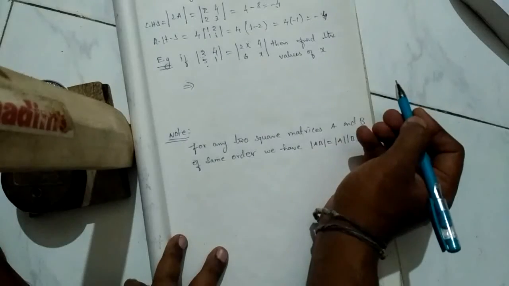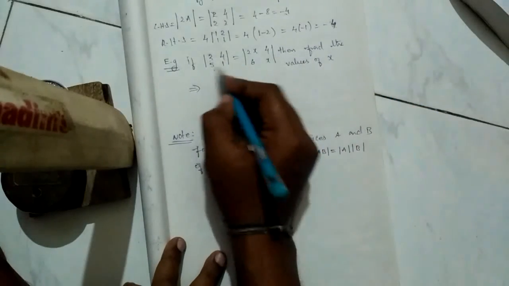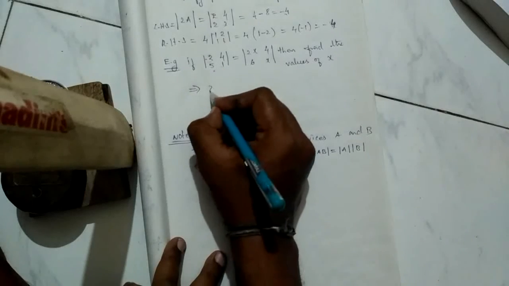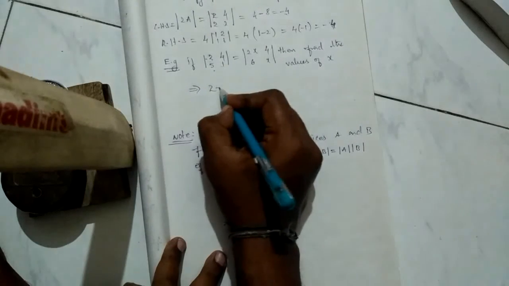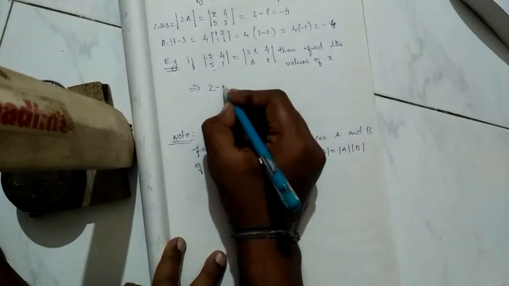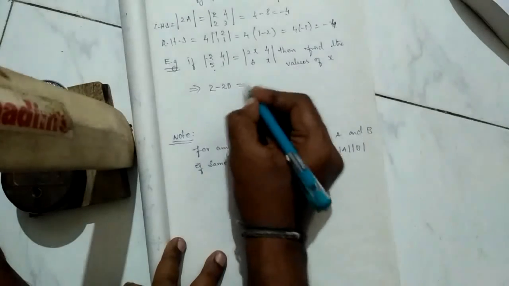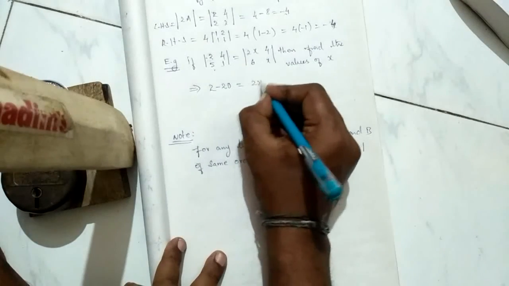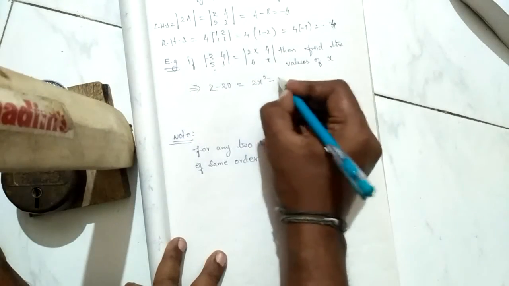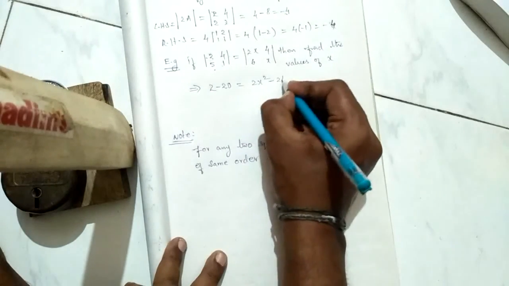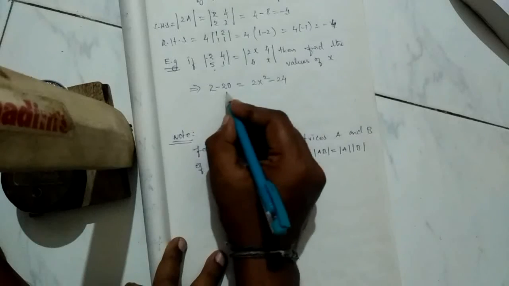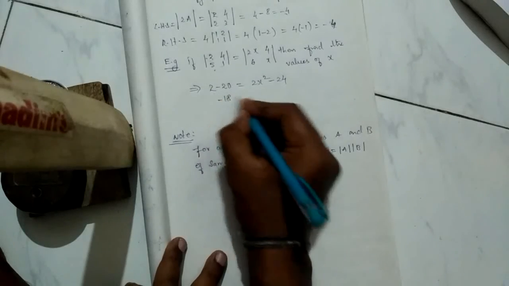That is wrong. Okay, so now find the determinant value for this one. Cross multiply: 2, multiply 2x square, multiply minus 24. Okay, so this becomes minus 18.